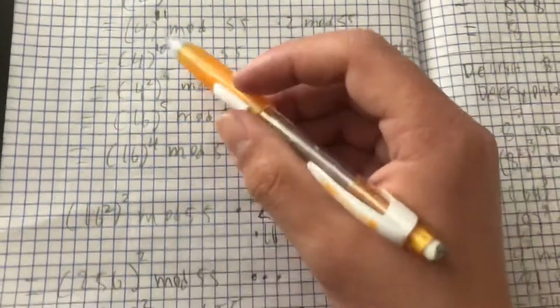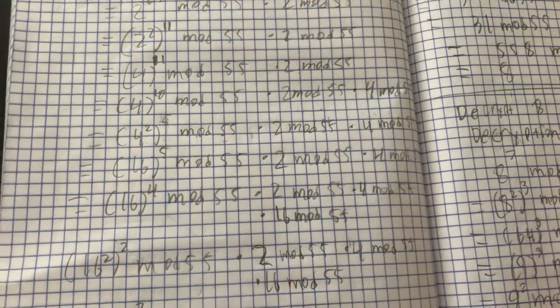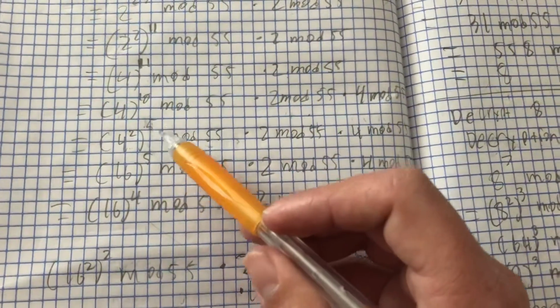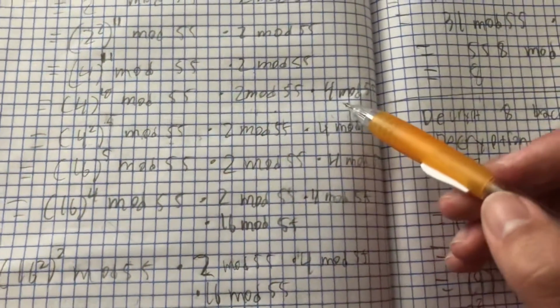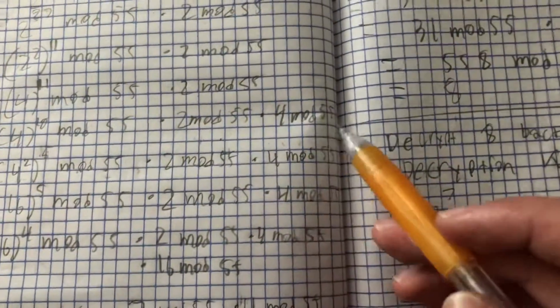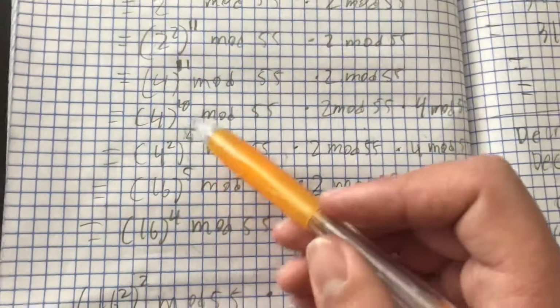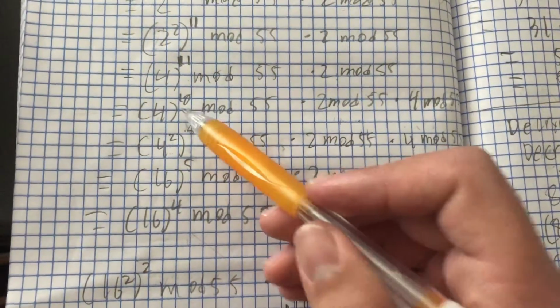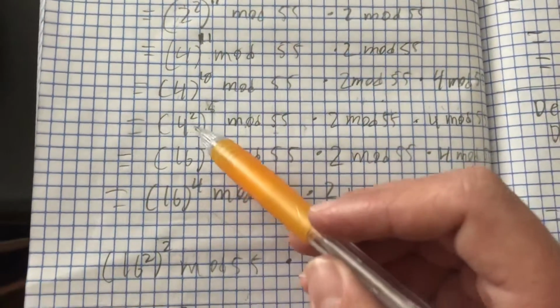Since whenever it's an odd integer as the power, we want to get rid of it, we do 4 to the 10 and multiply it by this 4 mod 55, which you can see here. And since we want to simplify this again, we divide the exponent by 2 by squaring the 4.